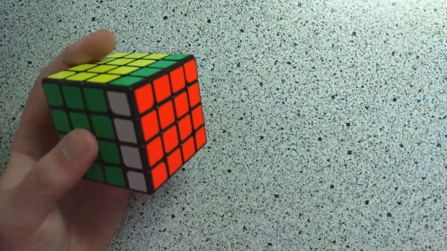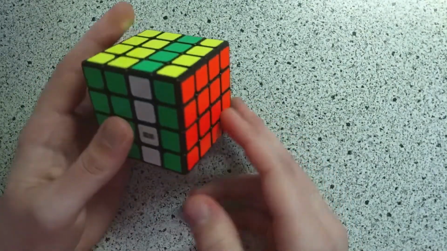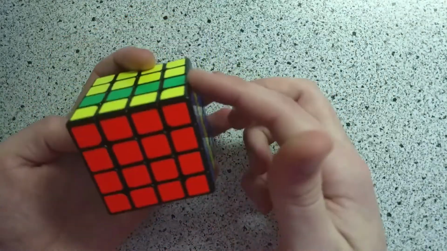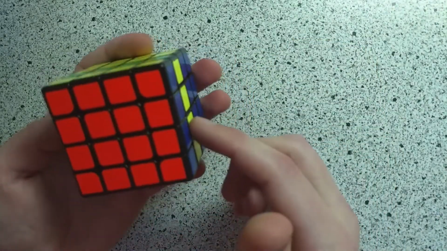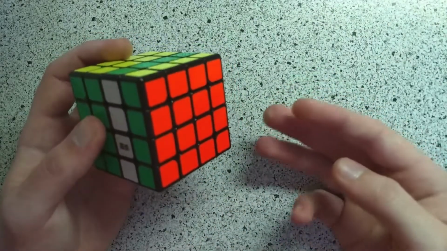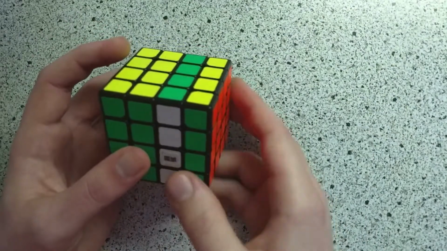So where does the parity come from? Well, it actually comes from a slice turn like this. So here, if we track it, we'll have a 4 cycle of edges, and then we'll have a 4 cycle of centers, but then we'll have another 4 cycle of centers, so that's 3 4 cycles, and that's where the parity comes in. It's from these slice moves like that.